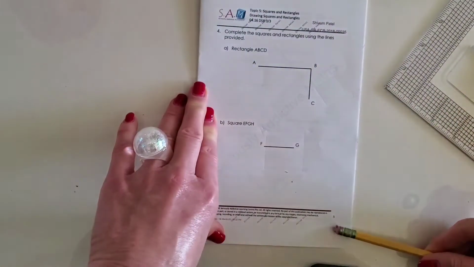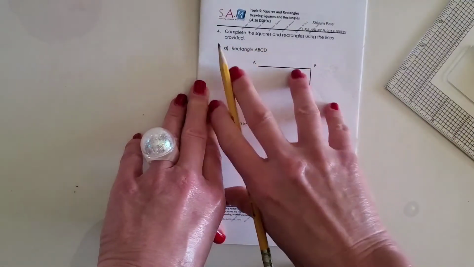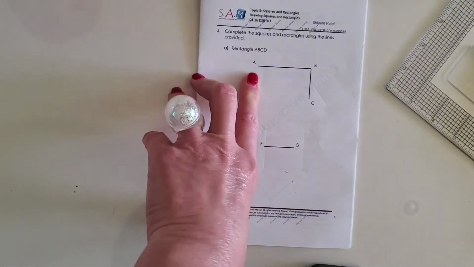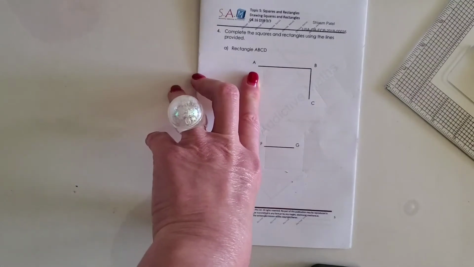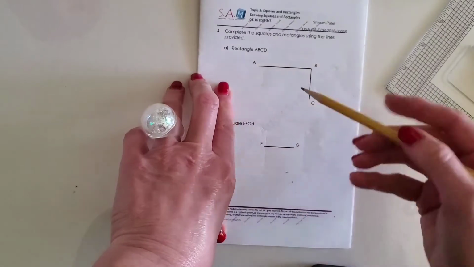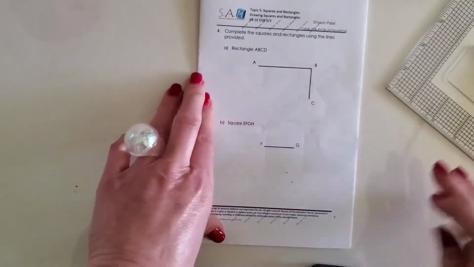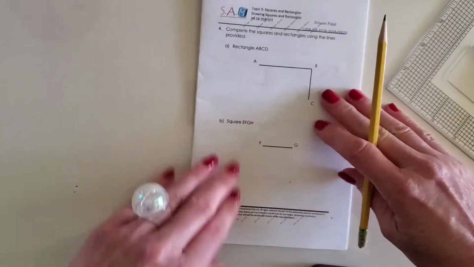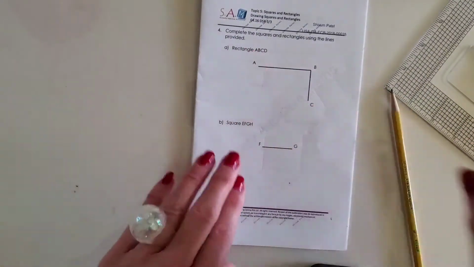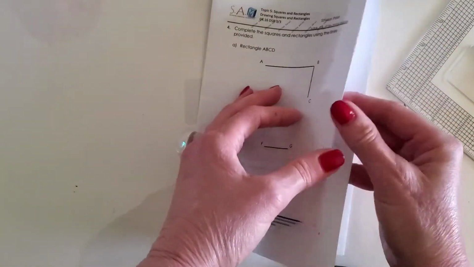So on page 5, it talks about complete the squares and rectangles using the lines provided. So again, we talked about the basic rules of a rectangle where these sides are equal and these sides are equal, right? So they're just asking to make sure that you know the rules of a rectangle and a square, which we discussed in our last lesson.